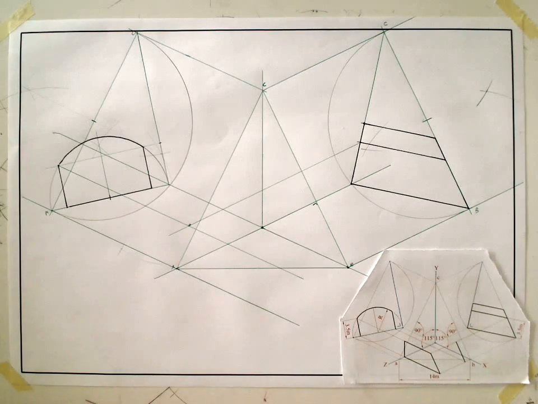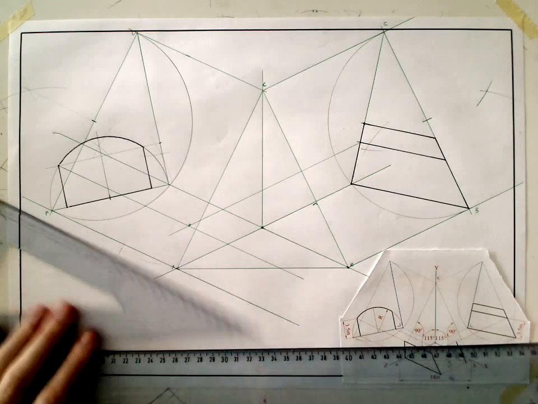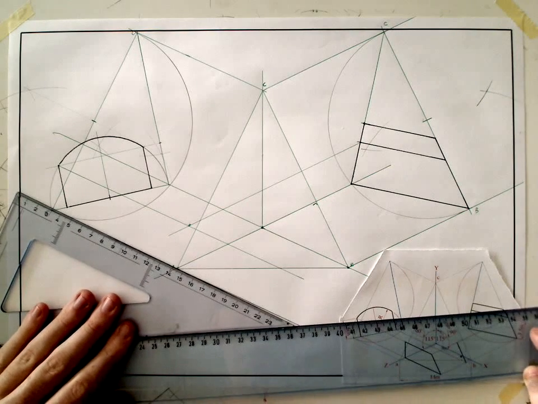That there's a point, and I'm going to bring this bottom point down here as well.